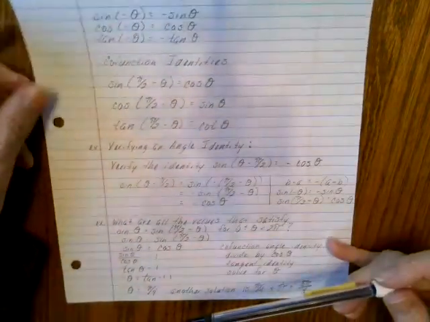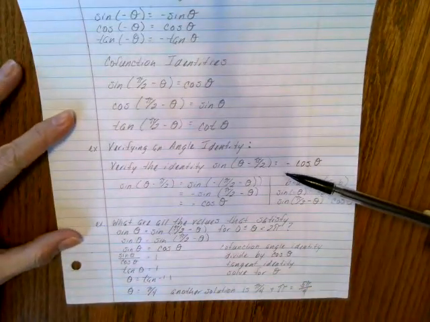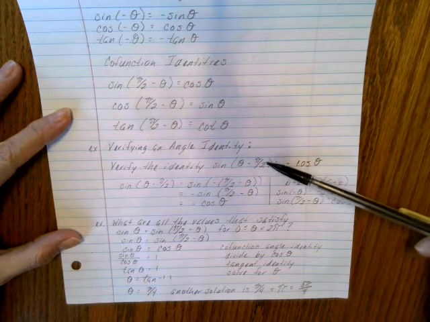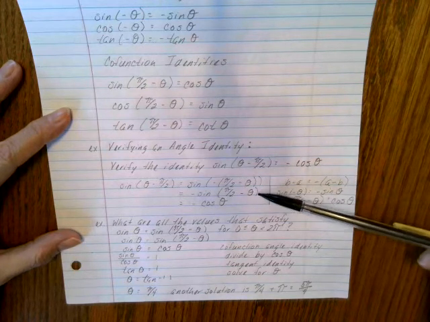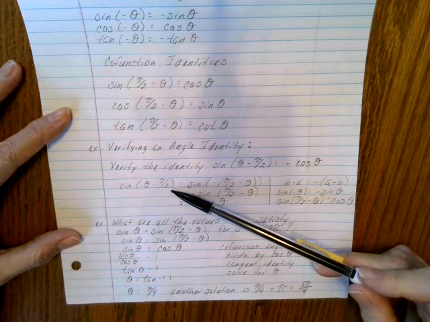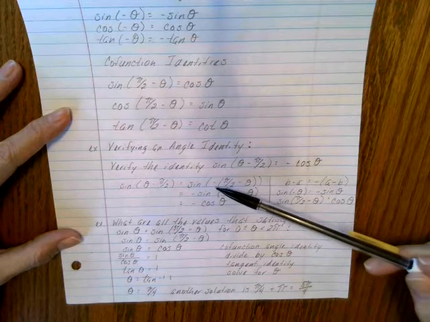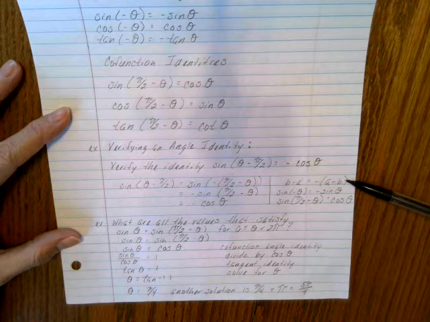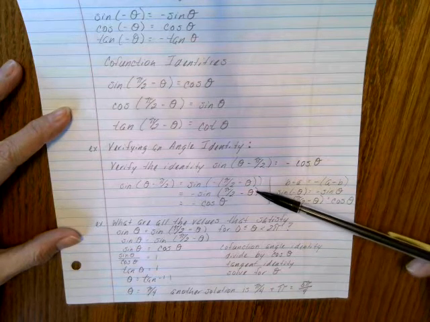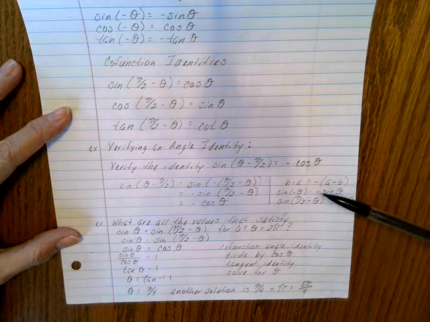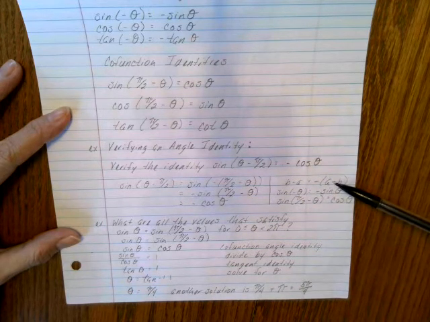All right, they want us to verify the identity sine of theta minus pi over 2 is equal to negative cosine theta. So we've got to move from this to this through a series of substitutions. So sine of theta minus pi over 2 would be equal to sine of negative pi over 2 minus theta. And that is the rule out here to the right. So this is my verification for it. B minus A equals negative A minus B. Then I can say negative sine of pi over 2 minus theta because of my negative angle identities.